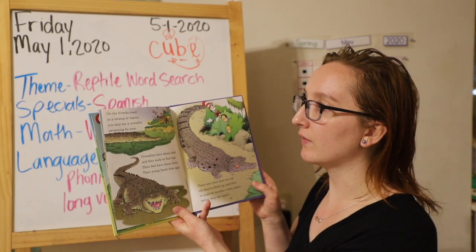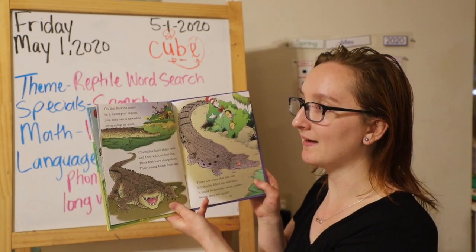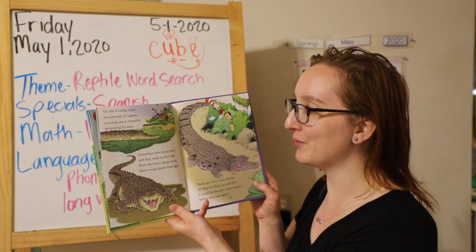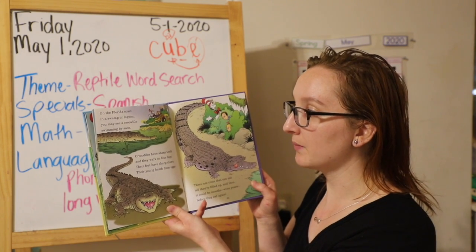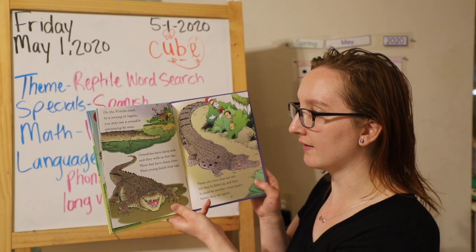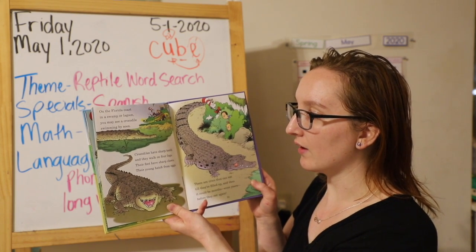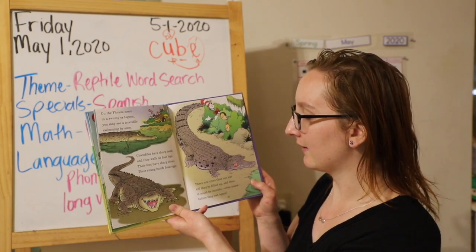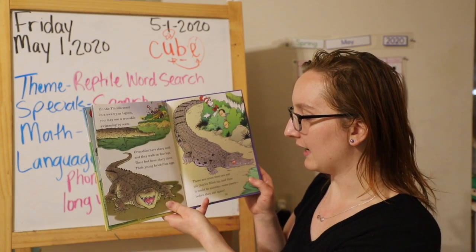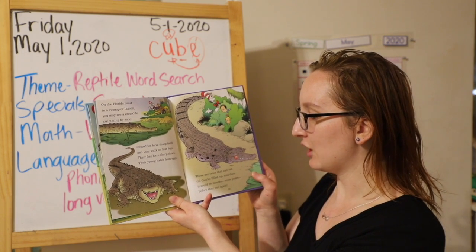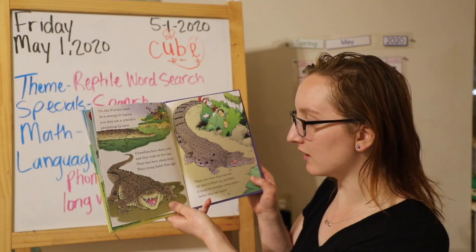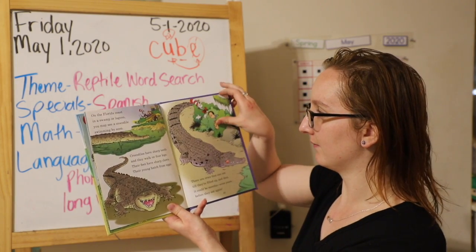On the Florida coast in a swamp or lagoon, you may see a crocodile swimming by soon. Crocodiles have sharp teeth and they walk on 4 legs. Their feet have sharp claws. Their young hatch from eggs. There are crocs that can eat till they are filled up, and then it could be months, even years, before they eat again.